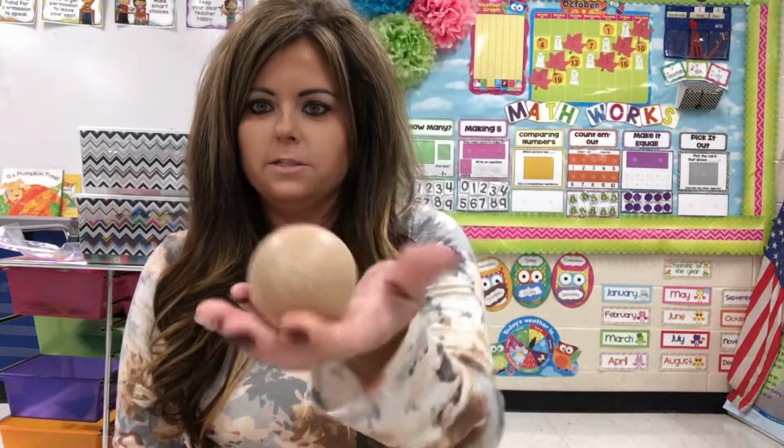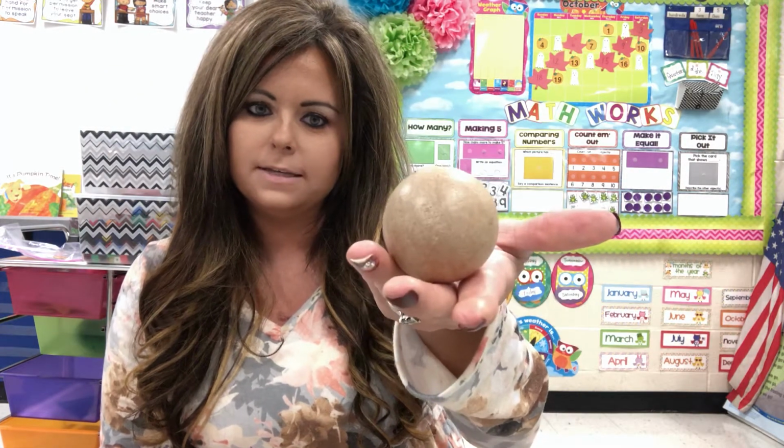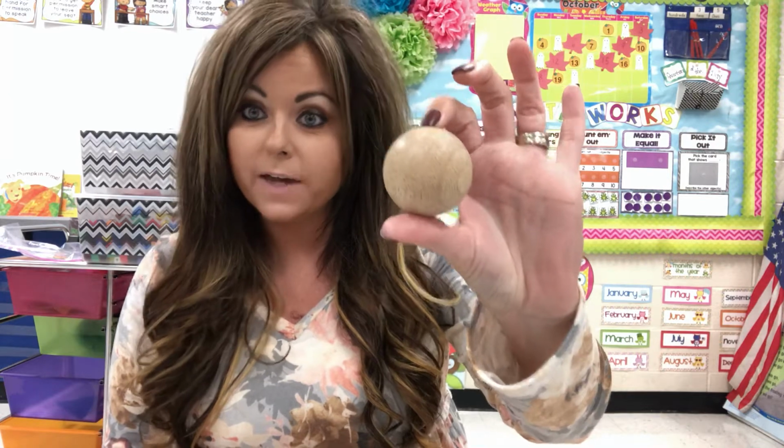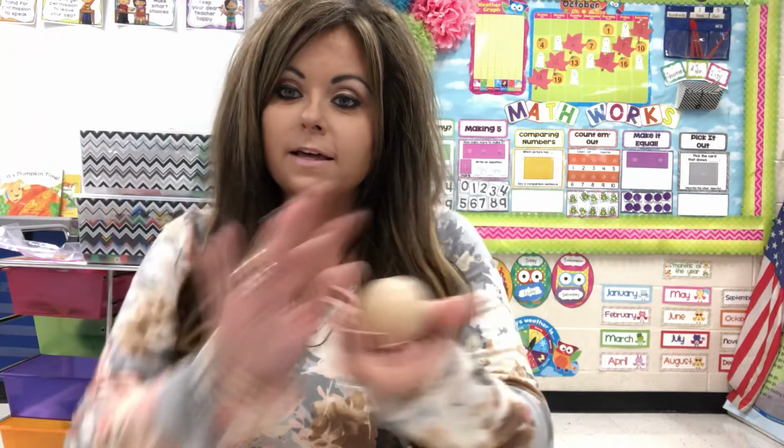So let's review some. I'm going to hold this 3D shape up. Tell your family what this 3D shape is. I hope you said a sphere. It's round and smooth like a ball. It does roll, and an example of a sphere may be a basketball.